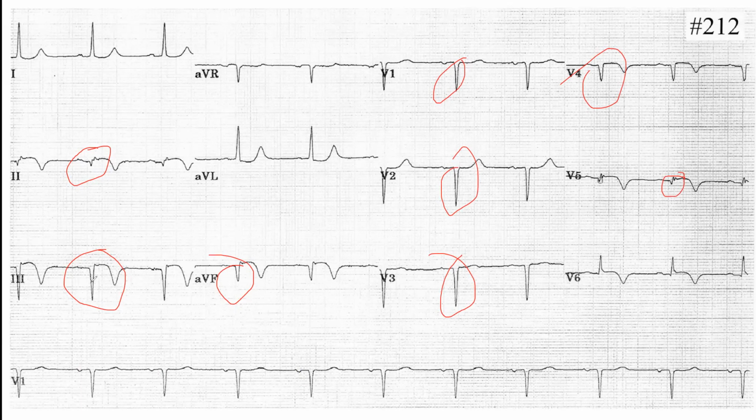ST segment? We don't have elevation or depression. It looks normal. Yes, we do have some in lead 3 and AVF, because it's 1 millimeter in the chest leads. It looks a little bit elevated. So it means that we do have an MI, but this is inferior acute, a STEMI.